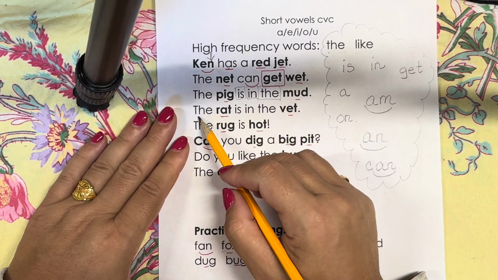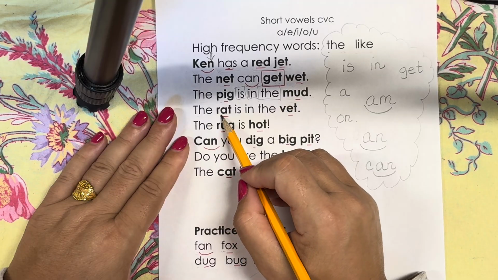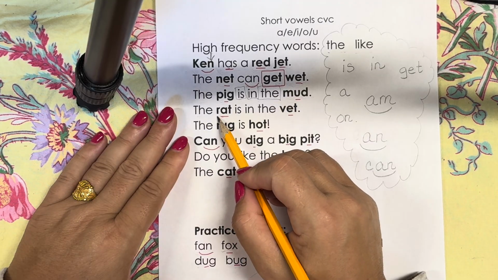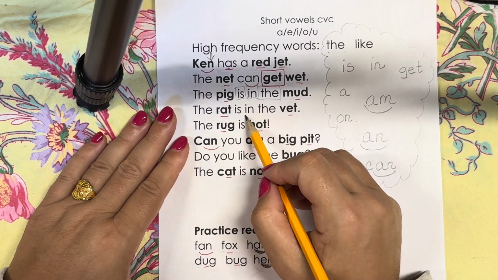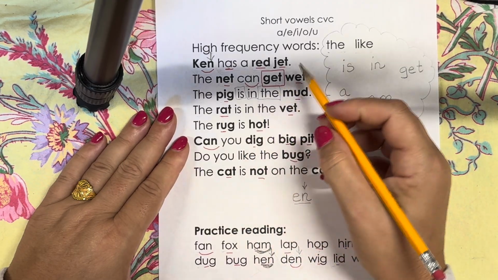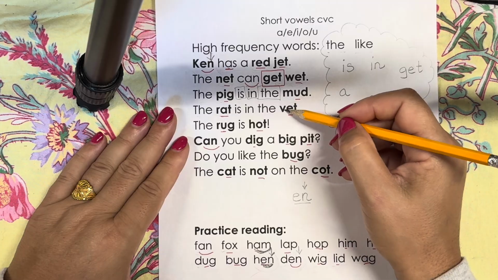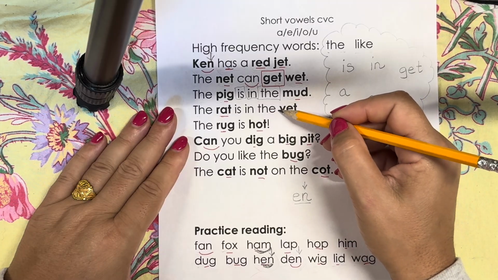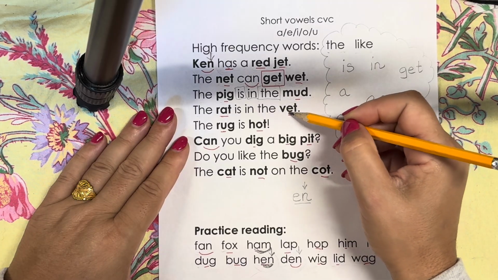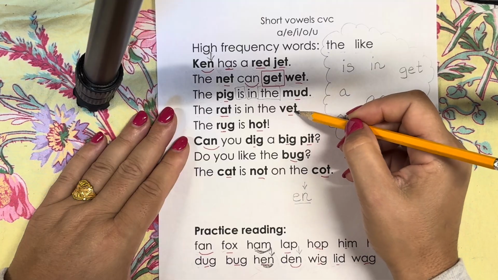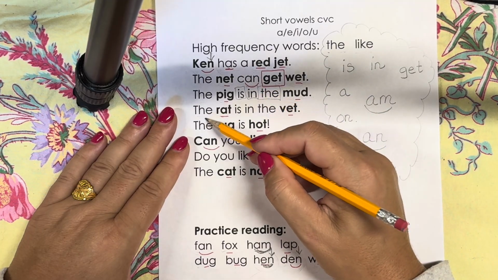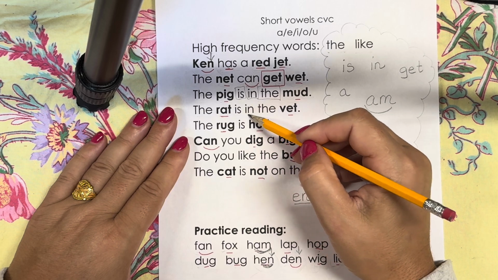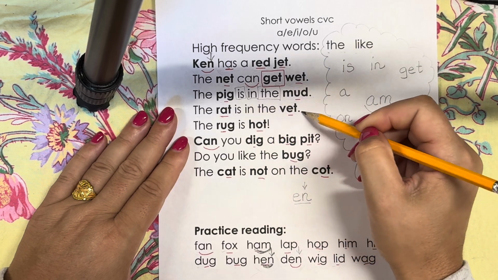Okay, next, the rat. The rat is in the vet. Okay, the rat is in the vet.